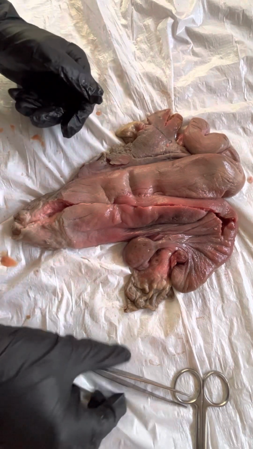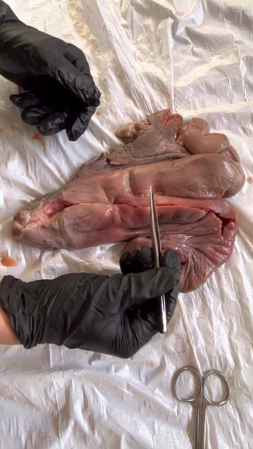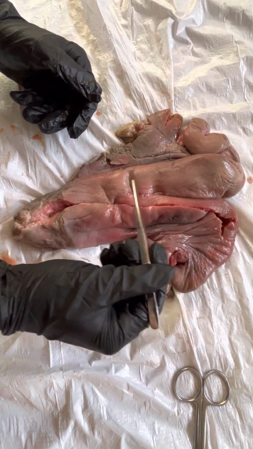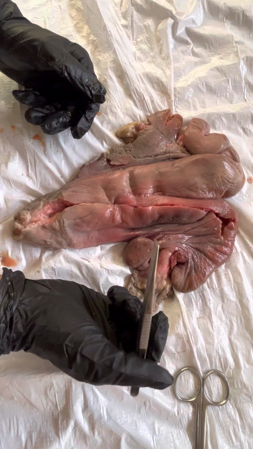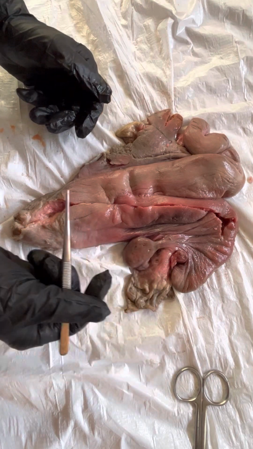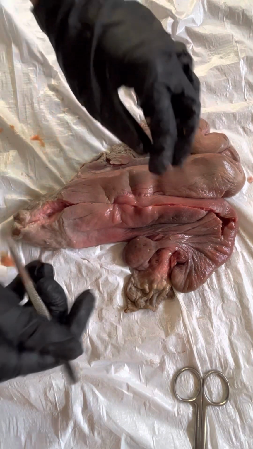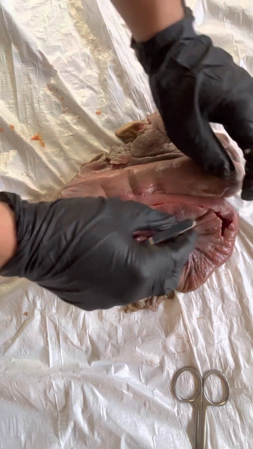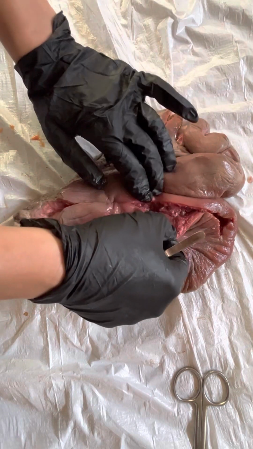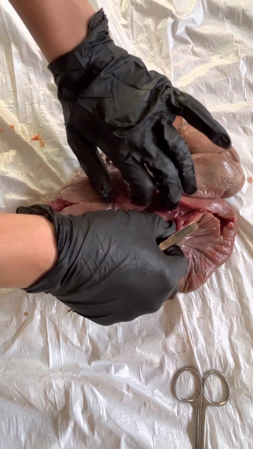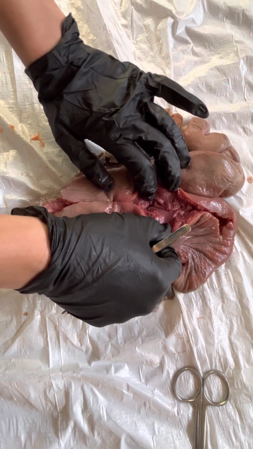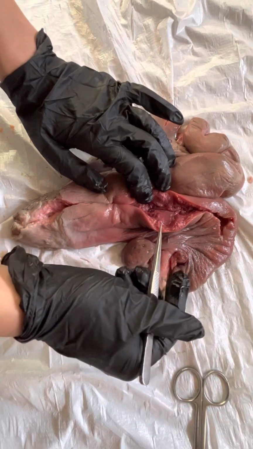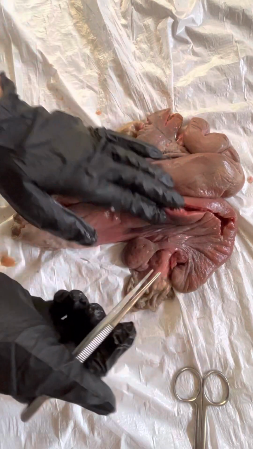And you can see these lines here going up and down, longitudinal lines. Those are called myometrium. And as we are looking at the myometrium, just under the myometrium here, we can see the mucosa and submucosal layer, which is directly under the myometrium.